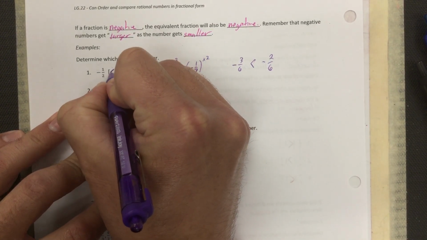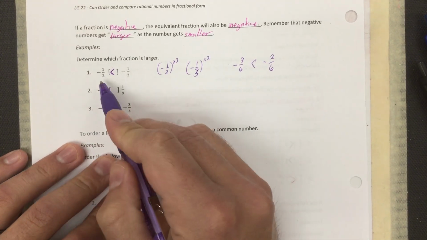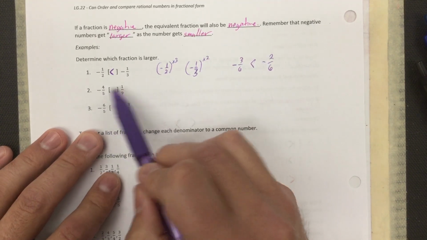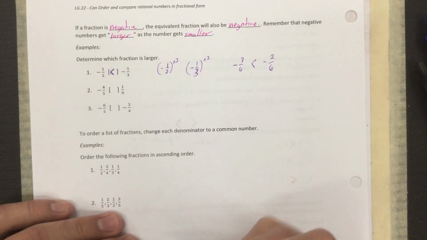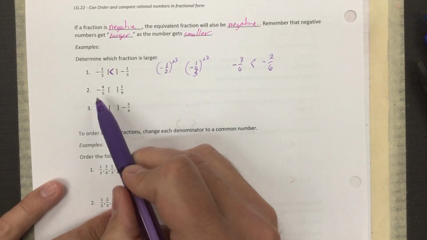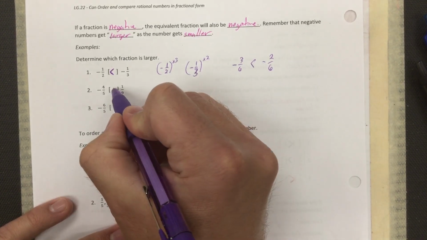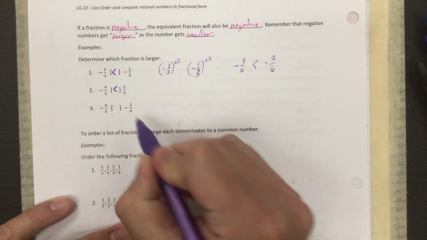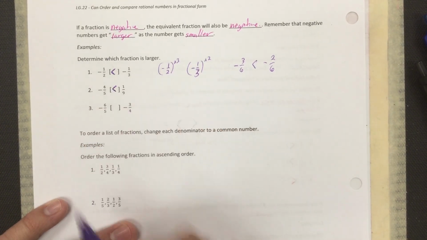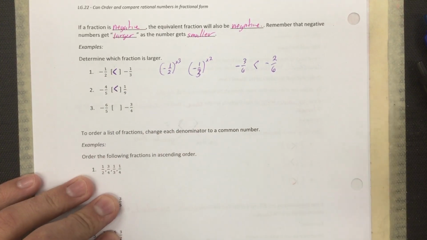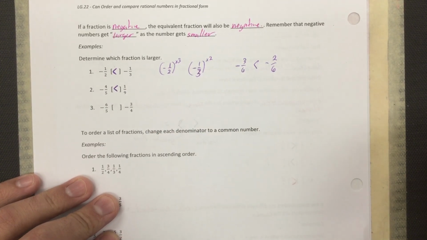So we would put the less than sign in there. Negative 1/2 is actually less than negative 1/3. Now if we see this one right here, hopefully it's a little bit helpful. We have negative 4/5 and positive 1/9. Well, that's pretty easy, because we know that a positive is always bigger than a negative. Always. We don't even have to do any other work with that, so that will automatically give us the answer.